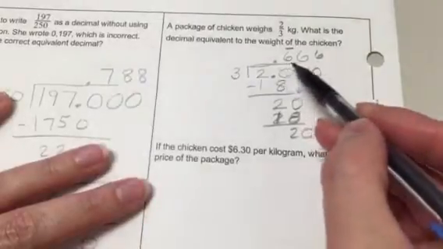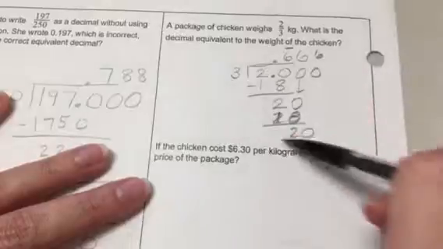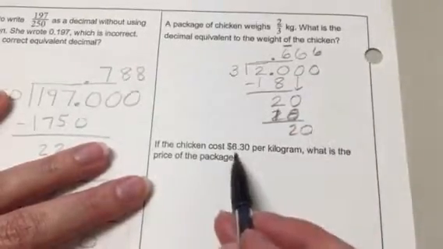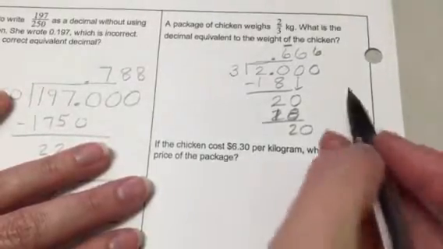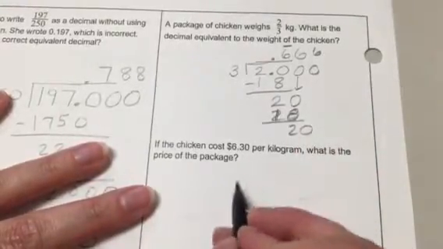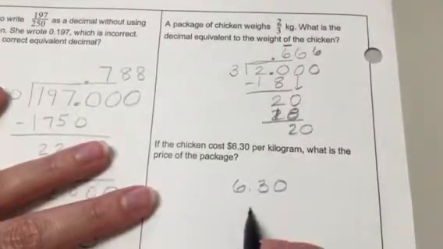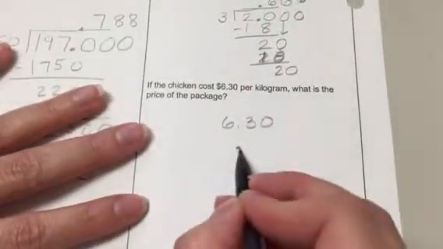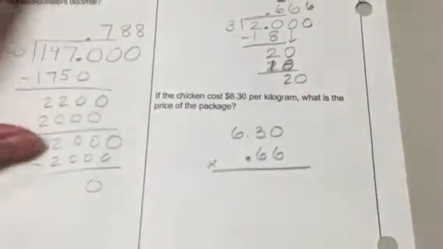Well, it's 0.666 repeating kilograms. So you're going to need to take that value and multiply it by $6.30 to get the price, because for each kilogram, it's $6.30. So we're going to set that up as 6.30, and we can multiply by, since our decimal came out repeating, let's do 0.66. So multiply that out to get your answer.